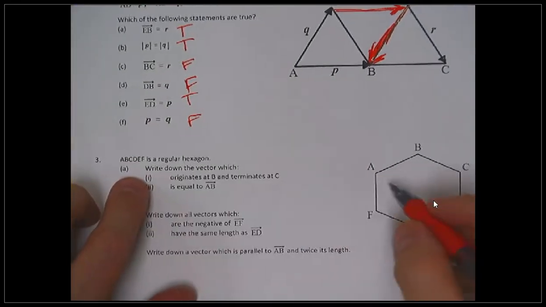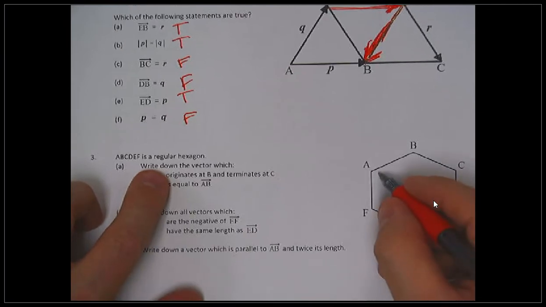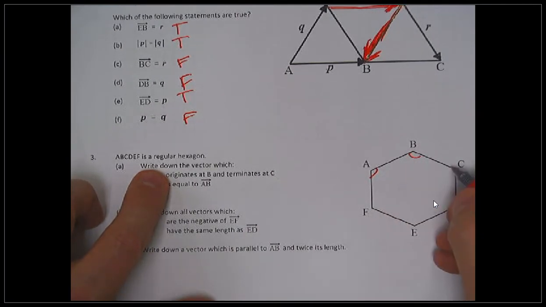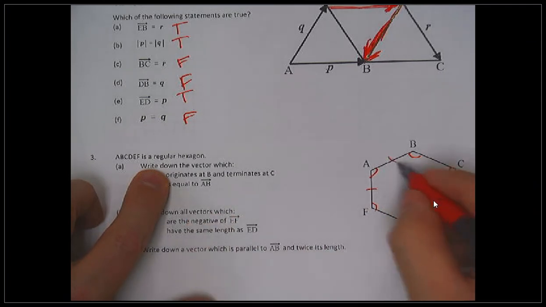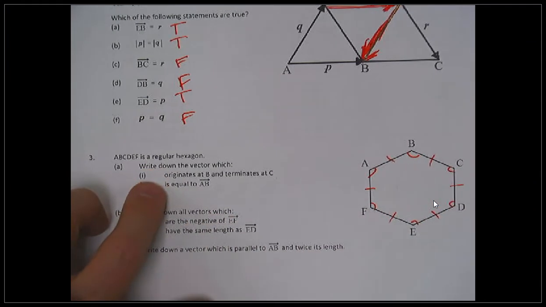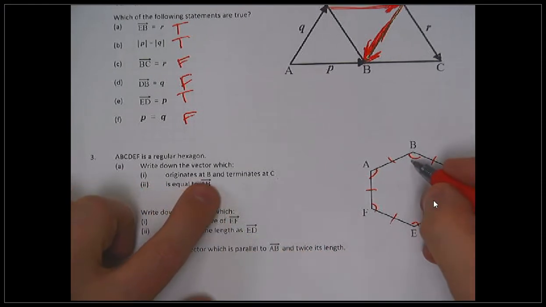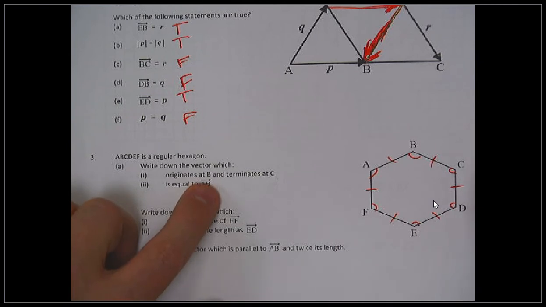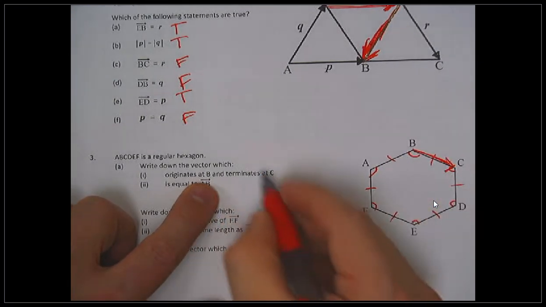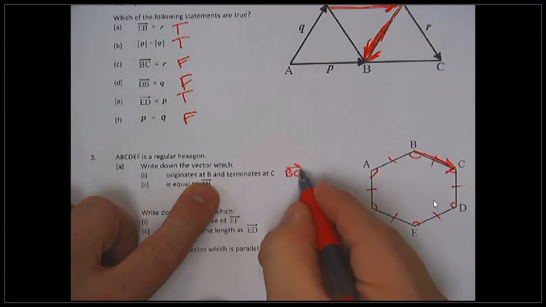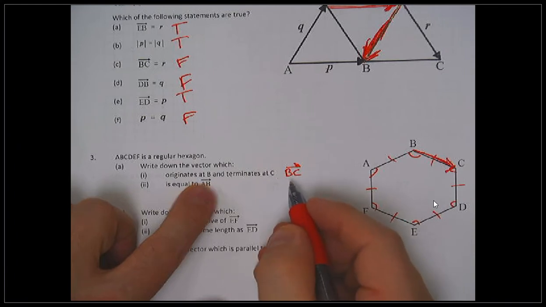We have a hexagon over here, and it says it's a regular hexagon, which means it doesn't look like it, but all of our angles are the same measure, and the lengths of the sides are the same length. Then it says write down the vector which originates at B and terminates at C. So we're looking at this vector here, and that would just be B to C. The tail is going to be at B, and the head is going to be at C.